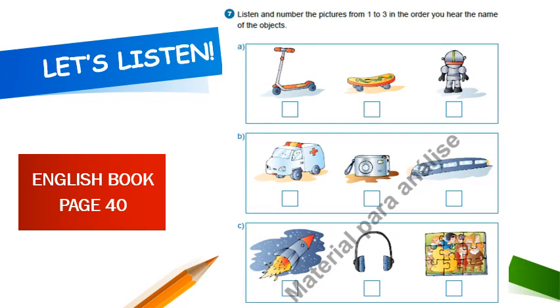Now, students, let's listen. Exercise number 7, English book, page 40. Listen and number the pictures from 1 to 3, in order you hear the name of the objects. Nós vamos ouvir o áudio, e nesse áudio a gente vai enumerar cada uma das figuras, ok? Então vai falar o nome desses toys e a gente vai colocar na ordem que for falar. Se falar number 1 skateboard, a gente vai colocar o skateboard.